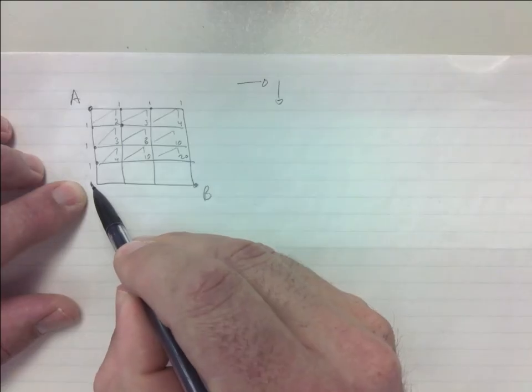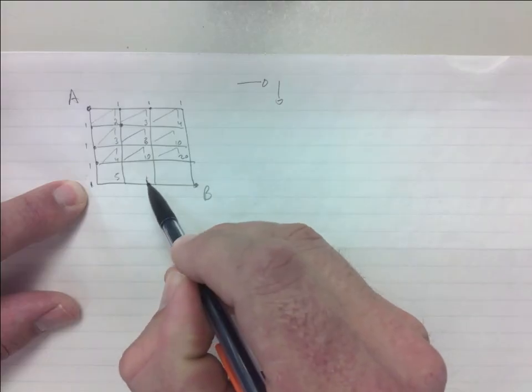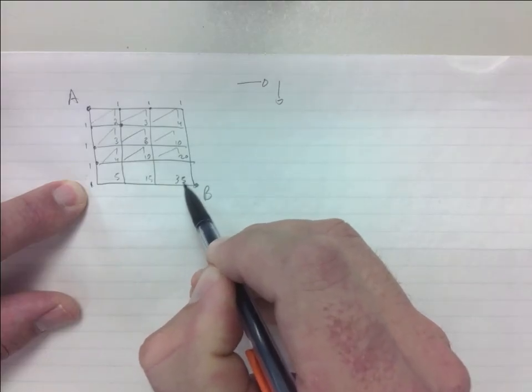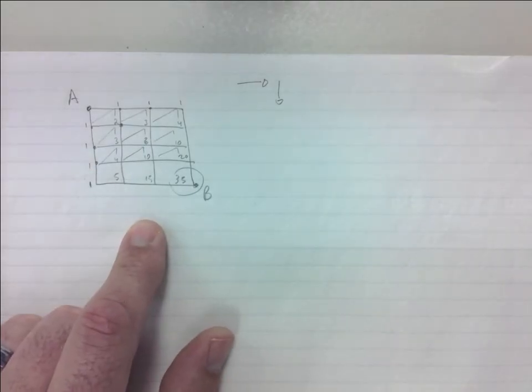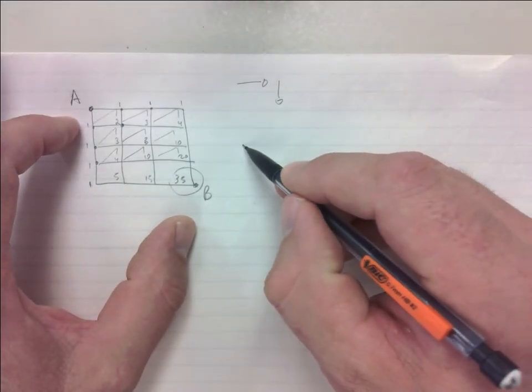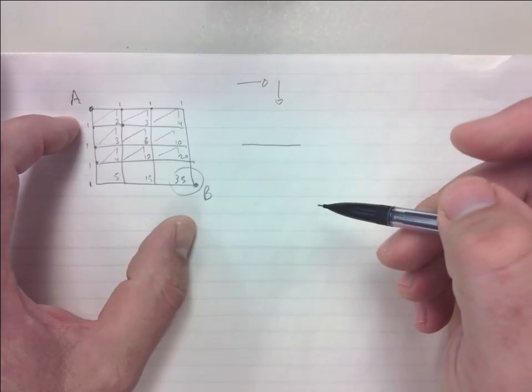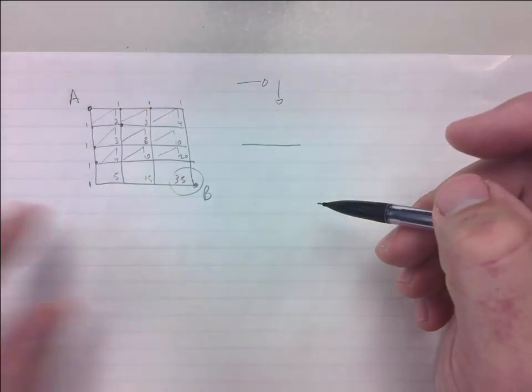Oh, it also goes all the way down. The 1 goes all the way down here. Then it's 5, 15, and 35, right? So there's 35 ways to get to B here if you use the counting method. If you use the formula, A to B, it's basically the same thing as words that have repeated letters. It's the same. I'm going to prove that to you.